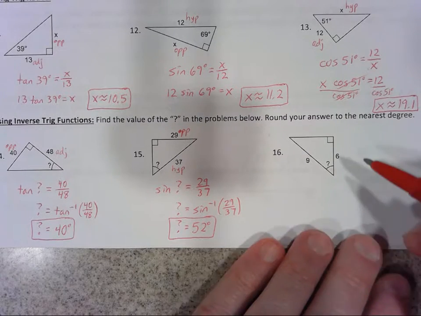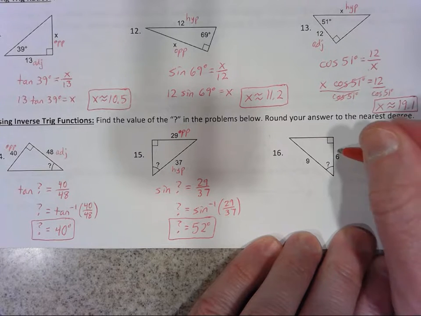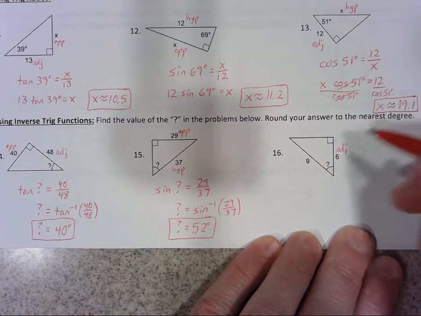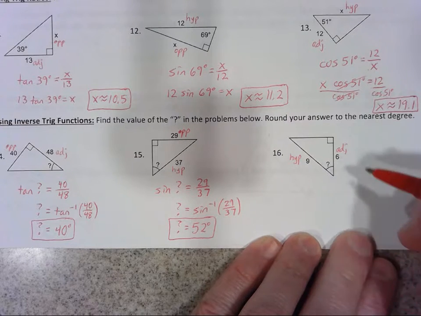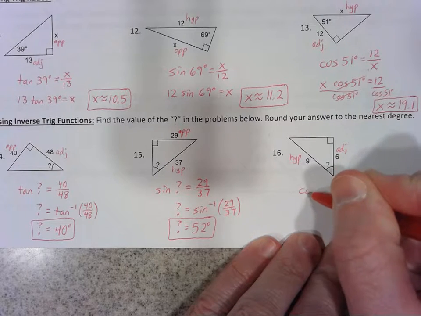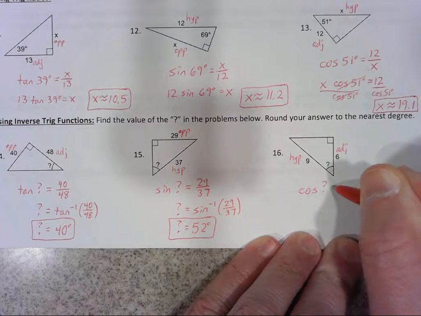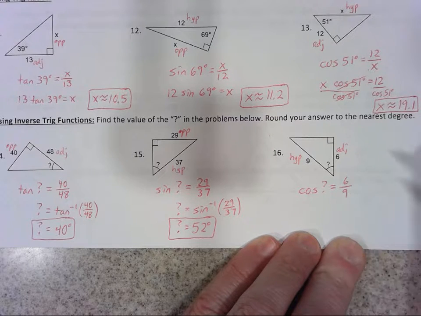The final one. So 6 is the adjacent side, 9 is the hypotenuse. Adjacent and hypotenuse uses cosine. Cosine of the angle equals adjacent over hypotenuse.